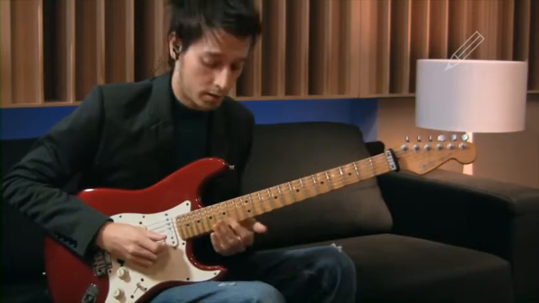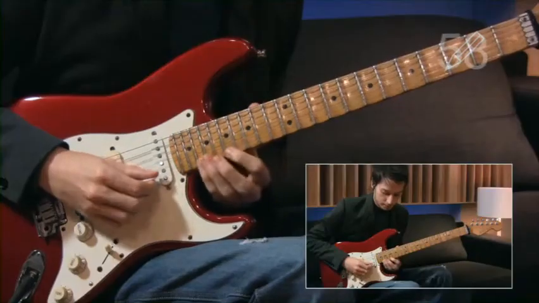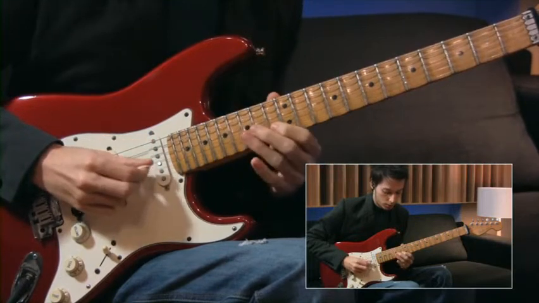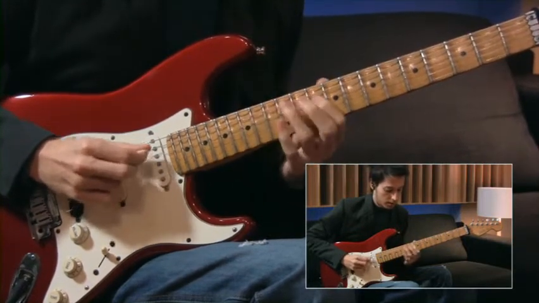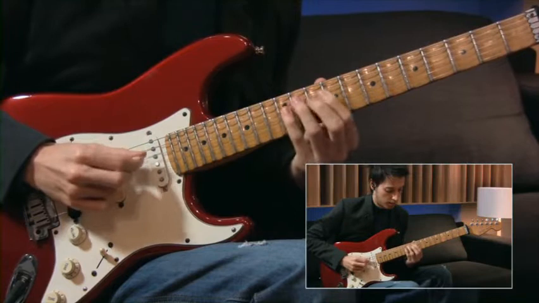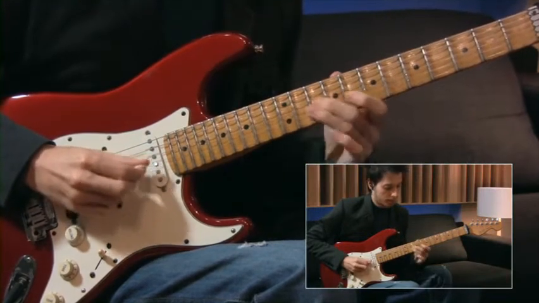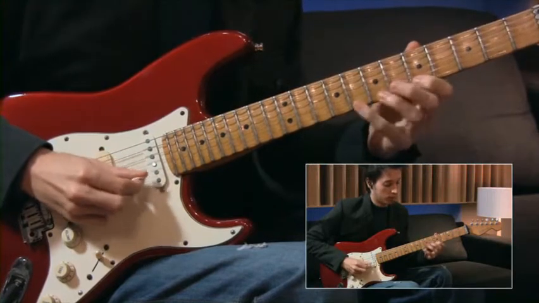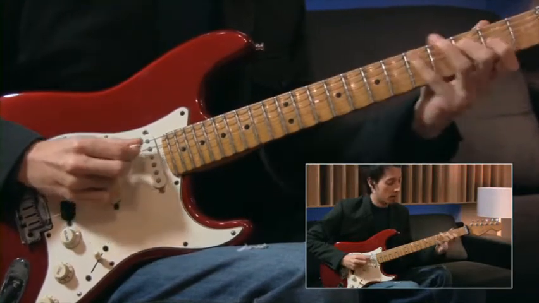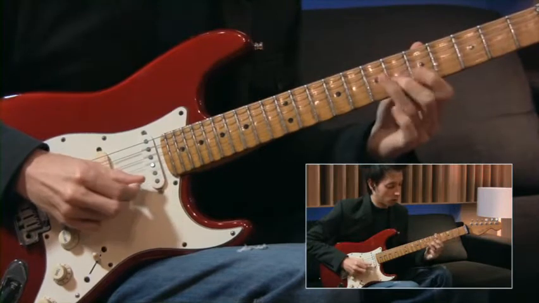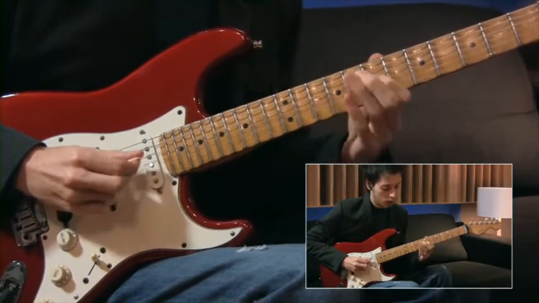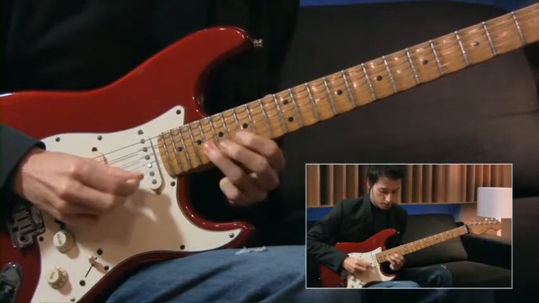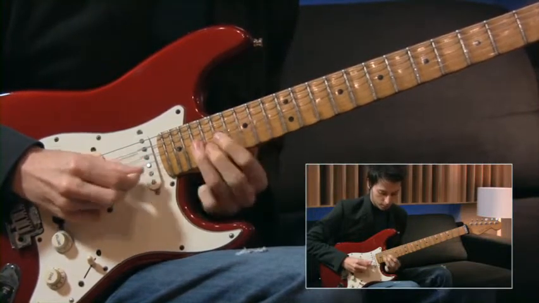Connect them through a slide with the forefinger. A, C, D, E, G, A, C, G, E, D, C, A.